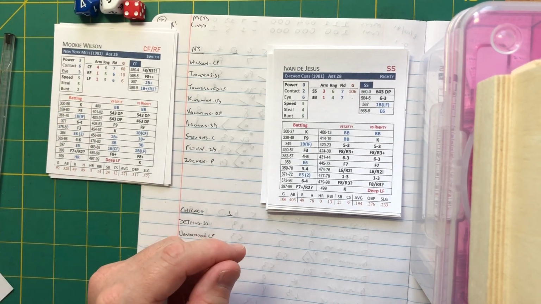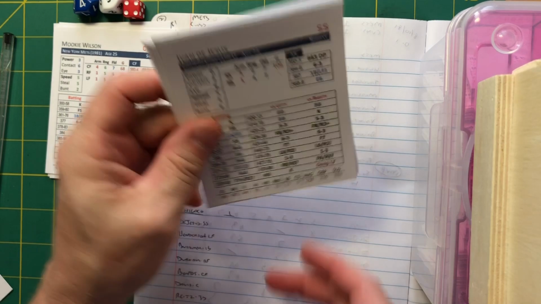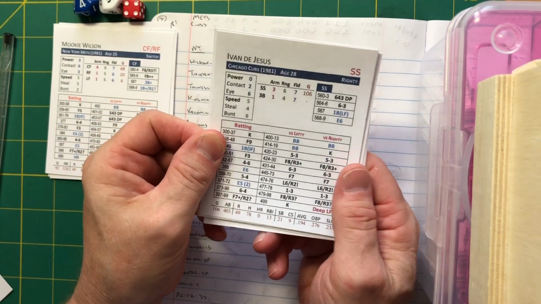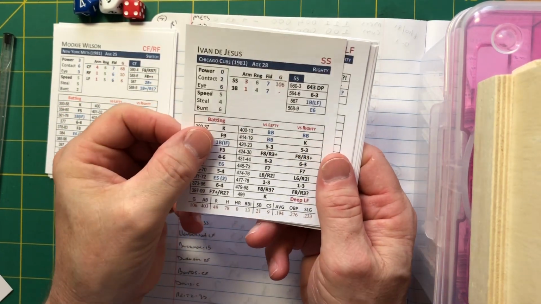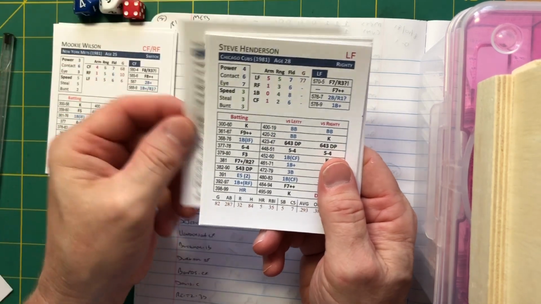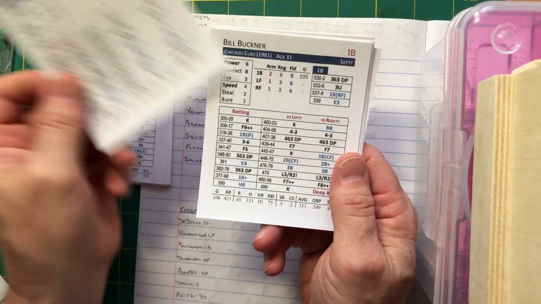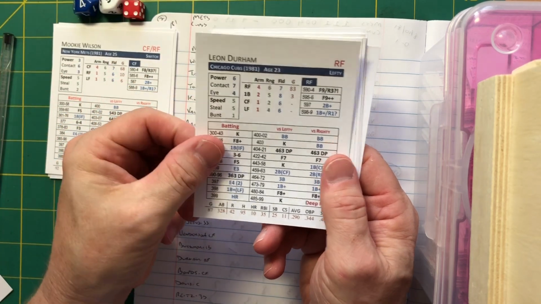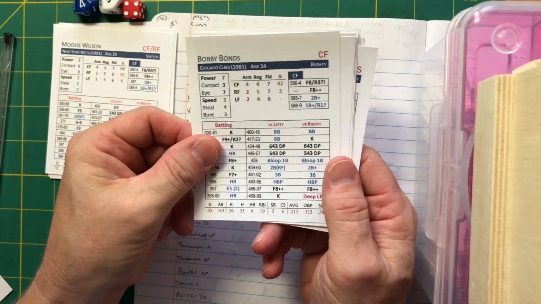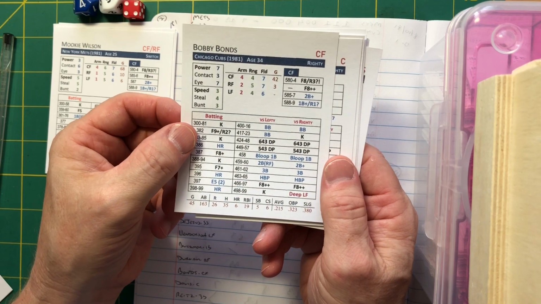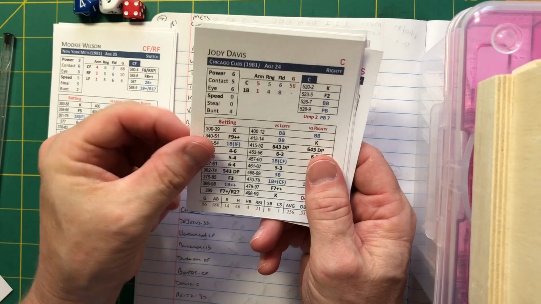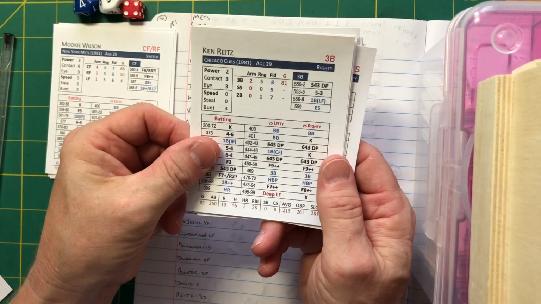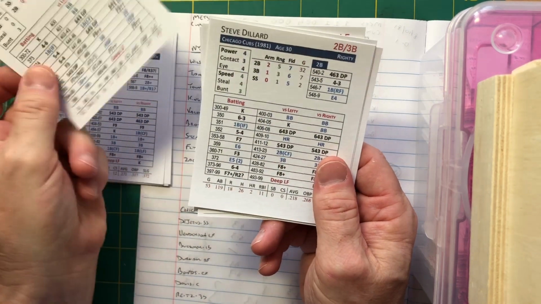For the homestanding Chicago Cubs, Ivan DeJesus leads off at shortstop. Steve Henderson bats second in left. Bill Buckner bats third at first base. Leon Durham bats fourth in right field. Bobby Bonds bats fifth in center. Jody Davis bats sixth and will catch. Ken Reitz bats seventh at third base.